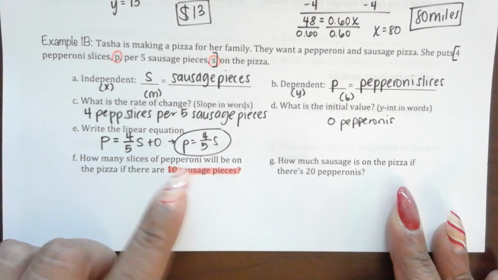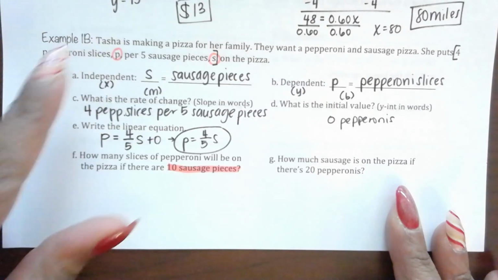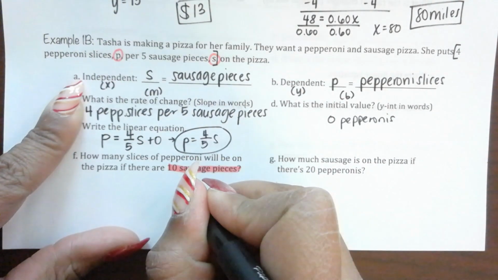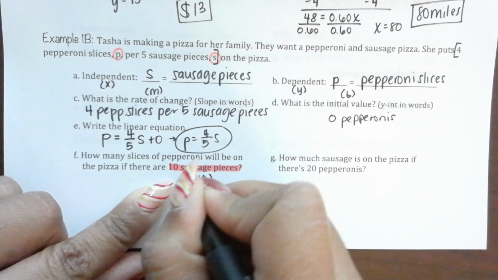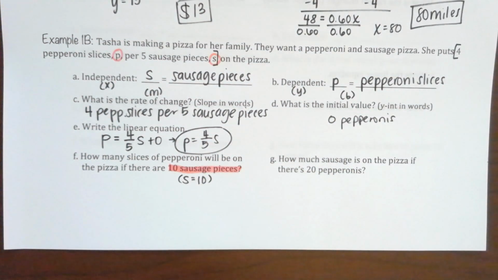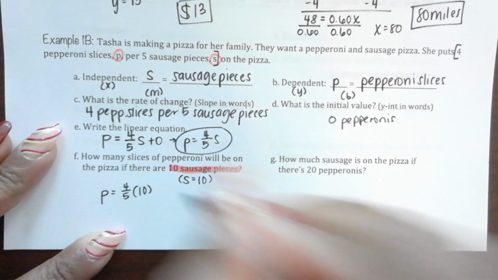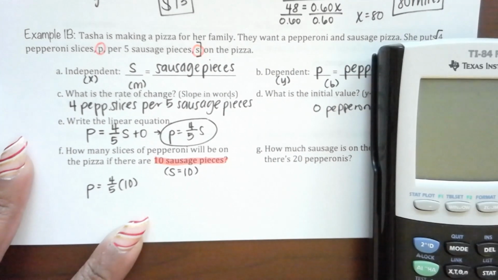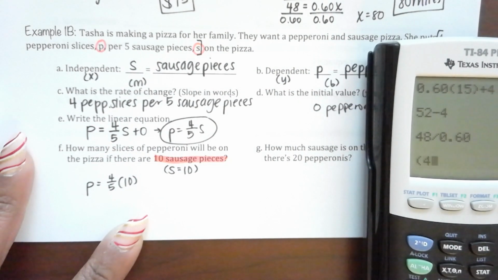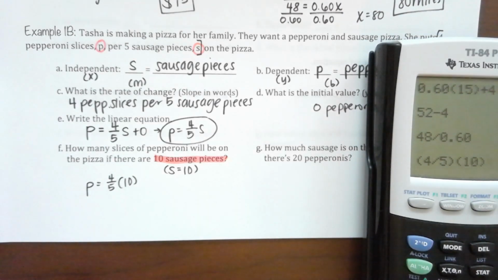So what did they tell me here? Which variable? S, which is independent or dependent? Independent. So that's my X variable, correct? So they told me S equals what? 10. So how would I rewrite my equation now that I know what S is? P equals 4 over 5. Absolutely. And we got to type this in, correct? Grabbing your calculator. I repeat it over and over again, but I keep repeating it so you know that it's true. If your teacher can do it, so can you. Thank you. You can do it.